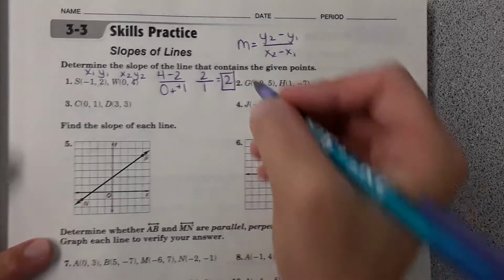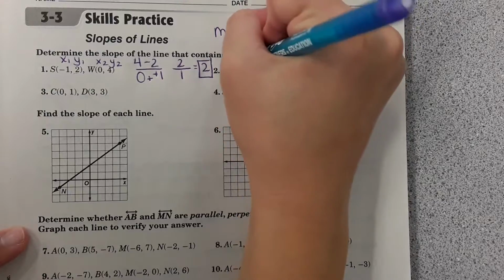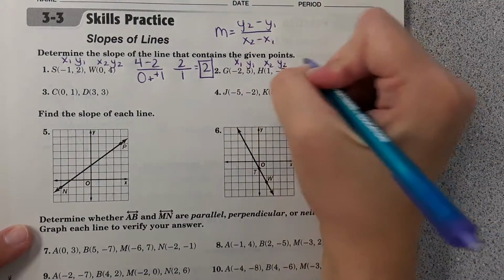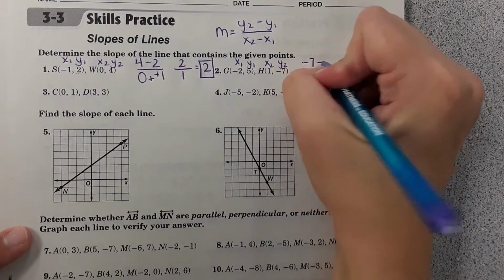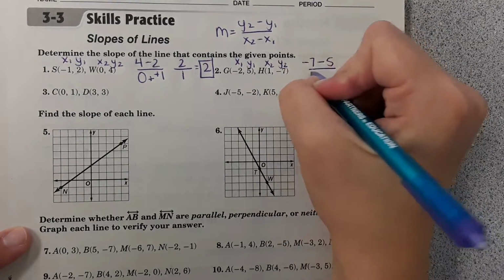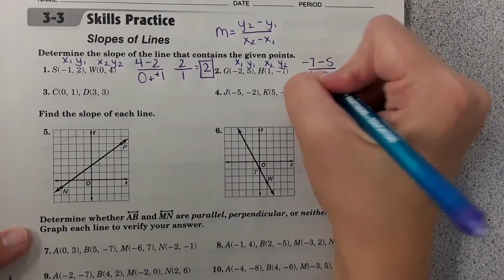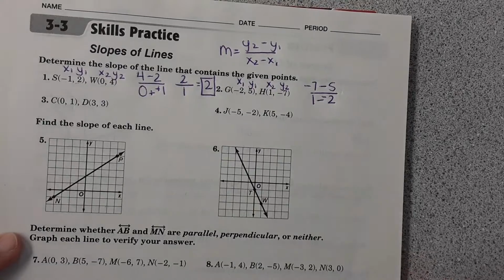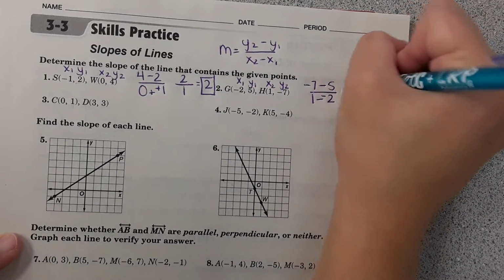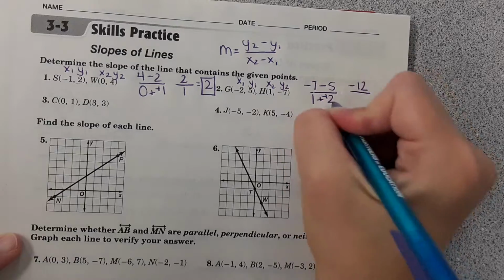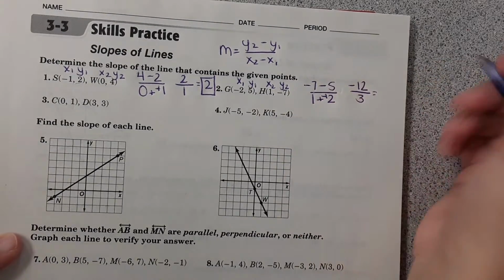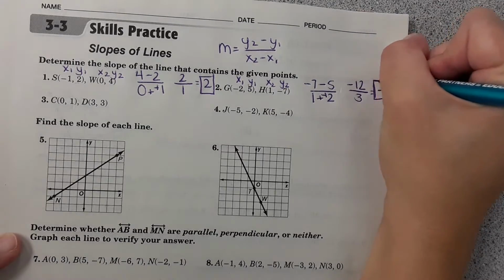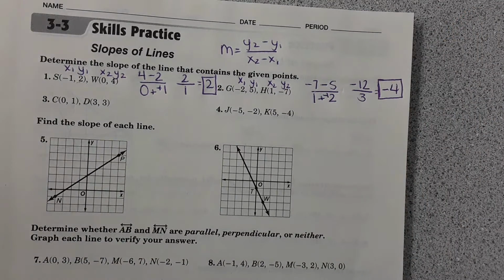Then number 2. Again, x1, y1, x2, y2. Plugging it into the equation, y2 minus y1 over x2 minus x1. Negative 7 minus 5 is negative 12. 1 plus 2 is 3. Negative 12 divided by 3 is negative 4. And that's your slope.